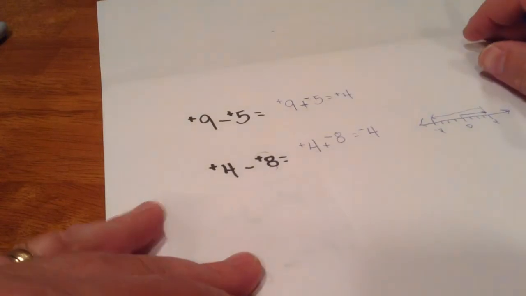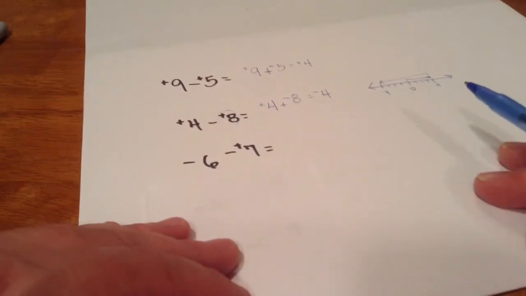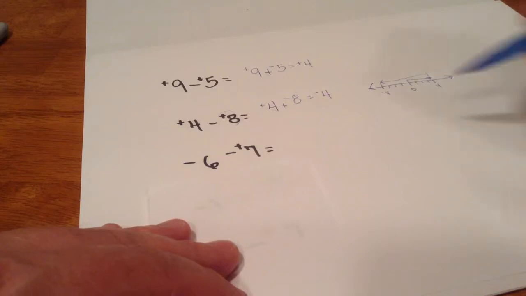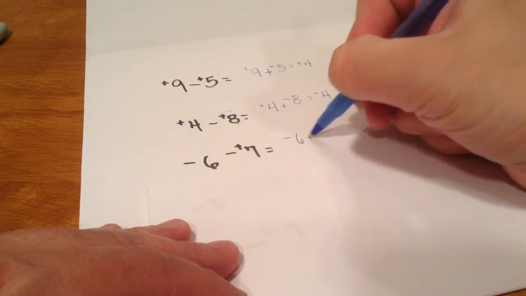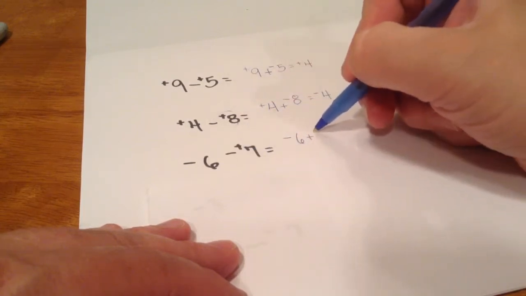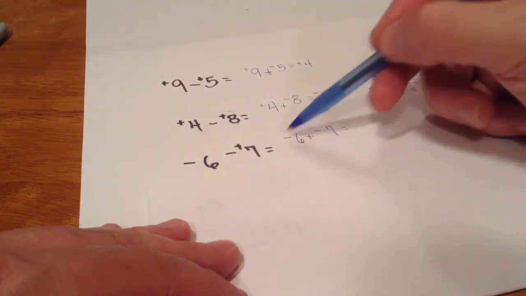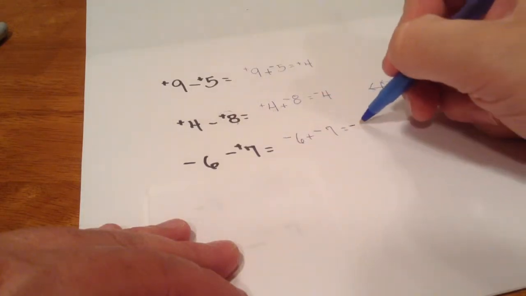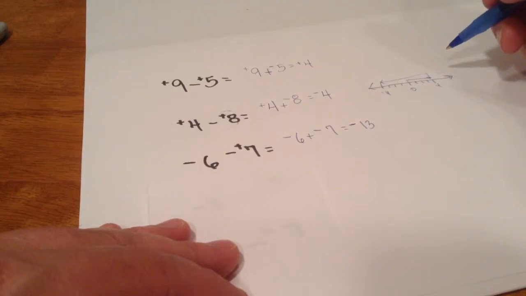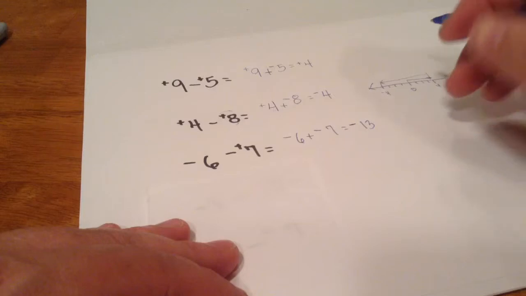Back to our examples, and now we're just going to stick to the rule for adding integers. So first thing we do is take our expression negative 6 minus positive 7. We're going to rewrite it as addition. Negative 6, change our subtraction to addition, and take the opposite of positive 7, negative 7. So negative 6 plus negative 7. Now our signs are the same. So a negative plus a negative gets us a negative, and 6 plus 7 is 13. So negative 6 minus positive 7 is the same as negative 13.